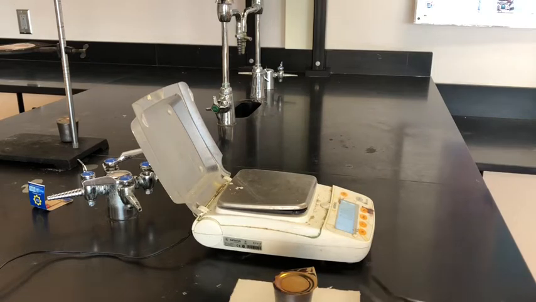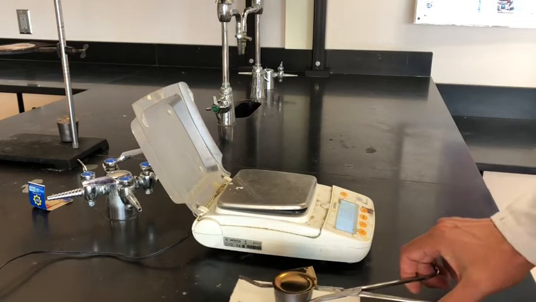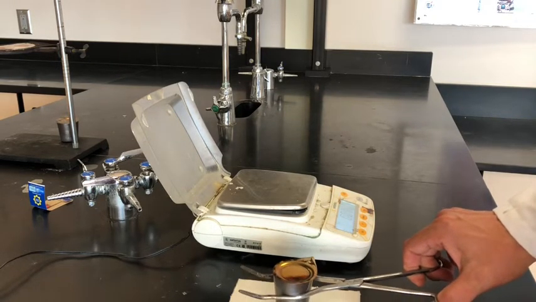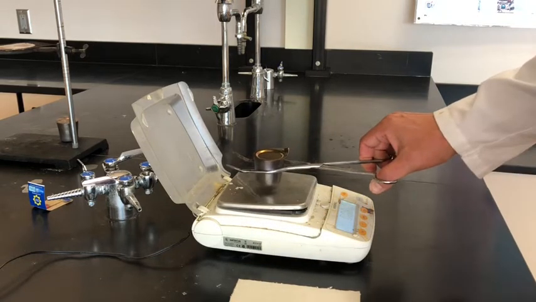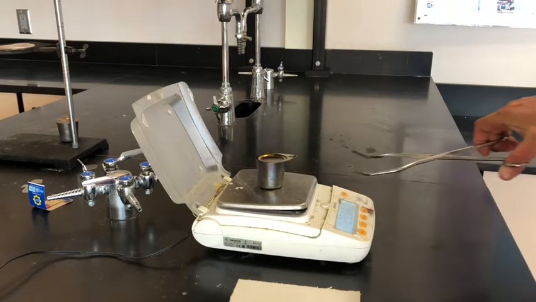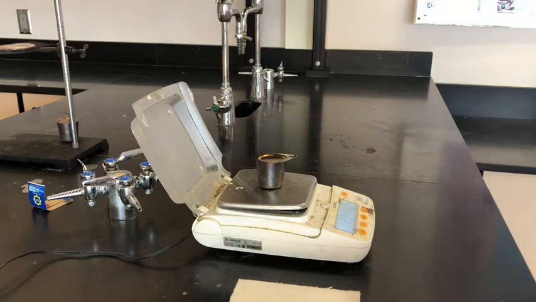All right, so after the heating of the sodium bicarbonate, and we've let it cool down, now we can take the mass. And this is actually the second heating, and we've done 2 heatings and found the mass after each one.